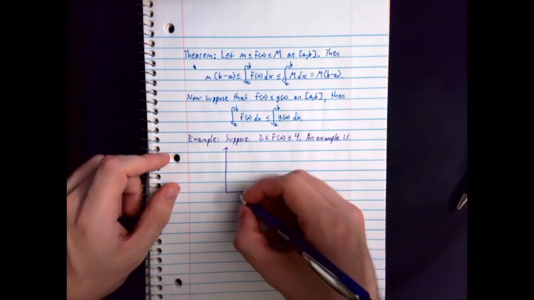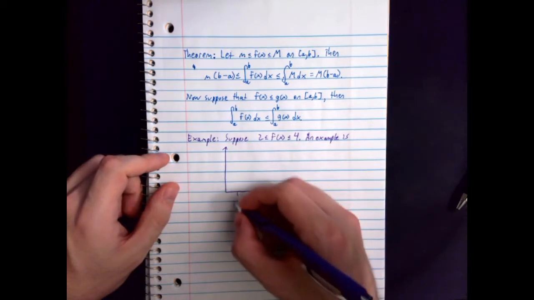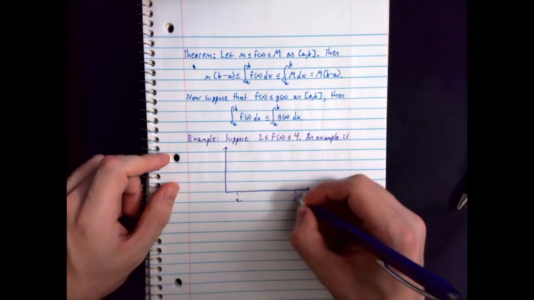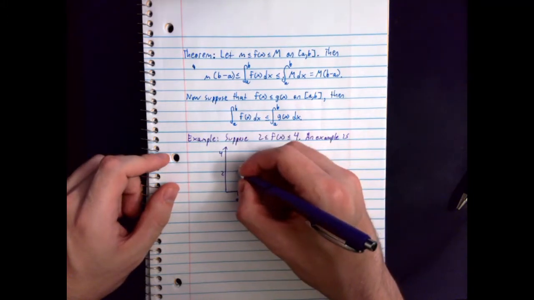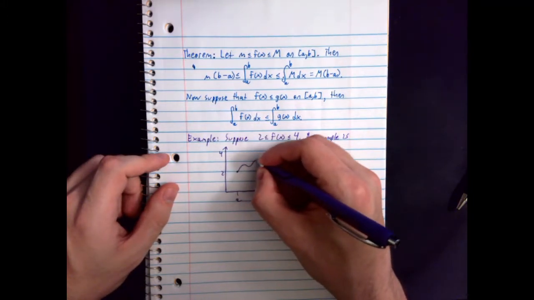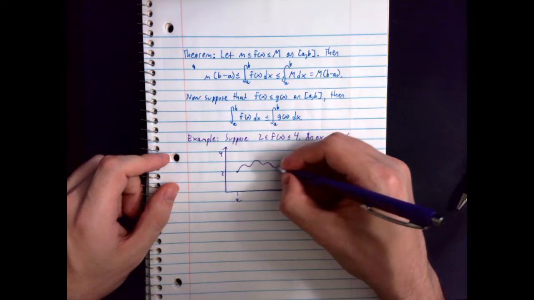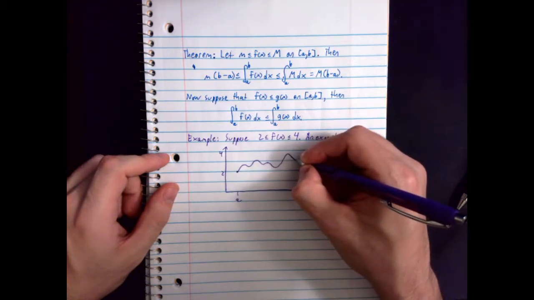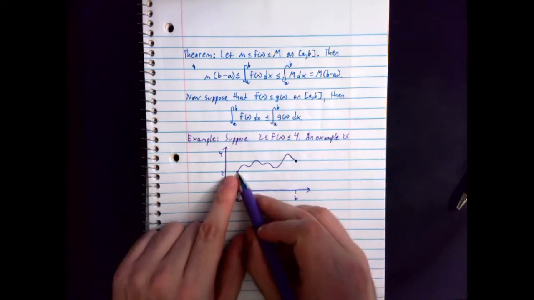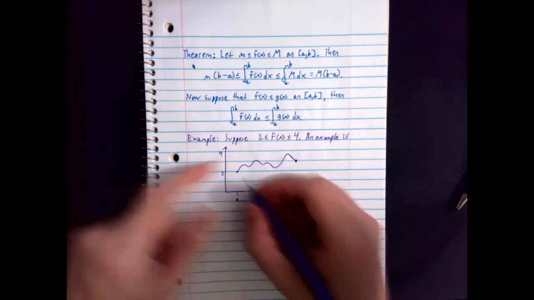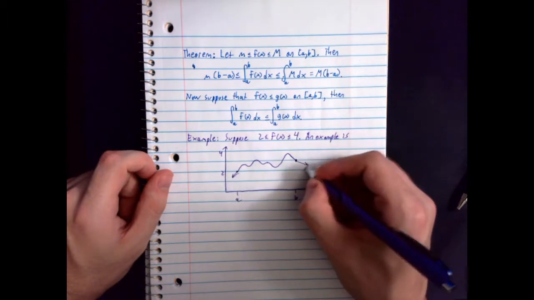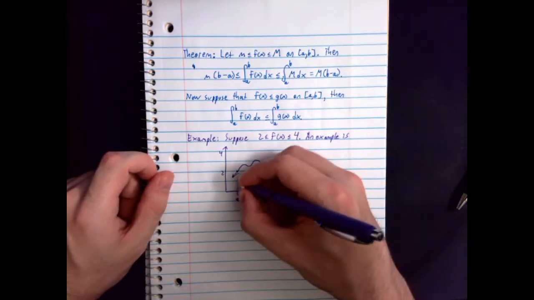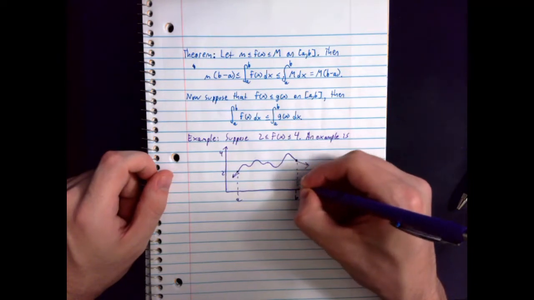So here's a, here's b, here's 2, here's 4, and then my function does something like this. Okay? So it's bounded below by 2 and bounded above by 4 in this interval. It may do something else over here and here, but at least in this interval, we have this bound.